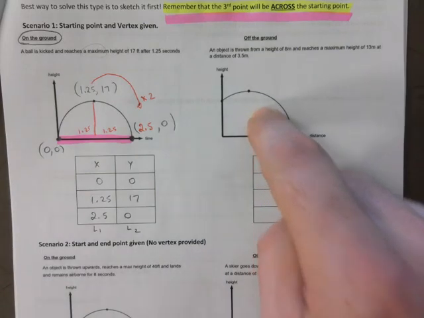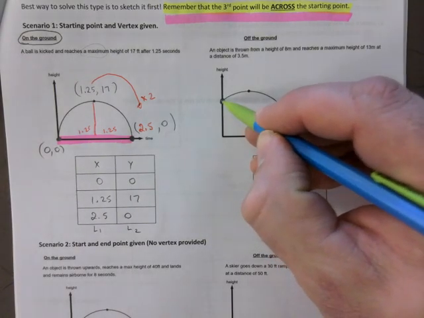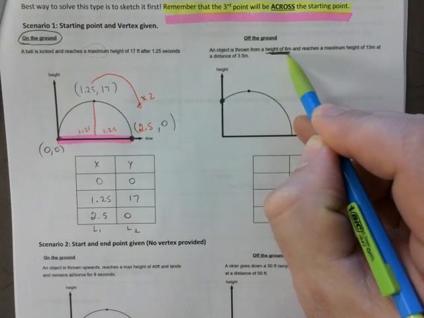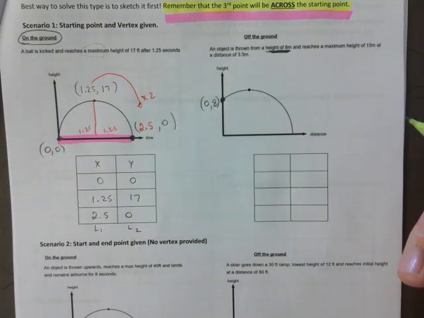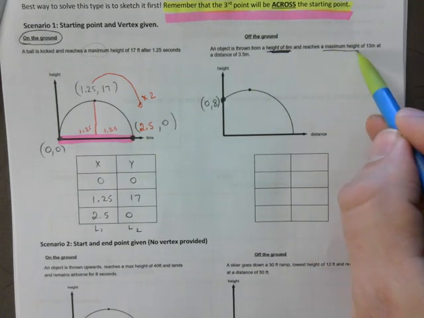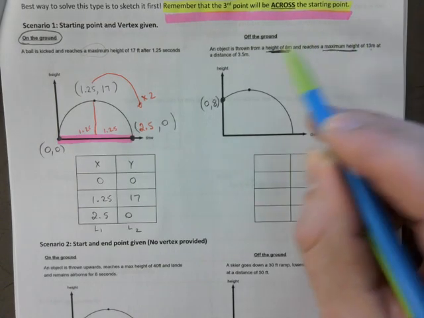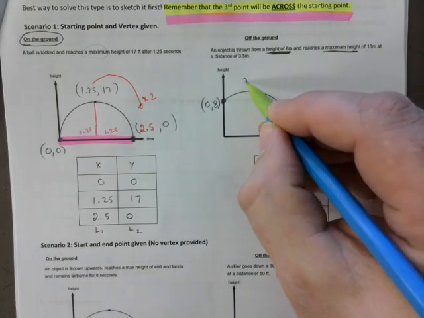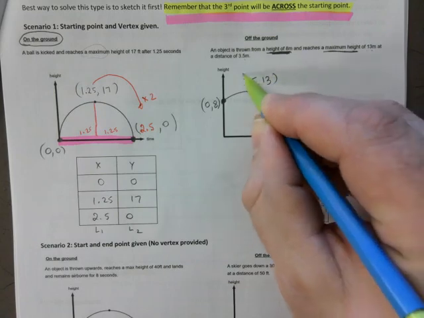Another one here. We're starting off the ground. So let's read this real quick. An object is thrown from a height of 8 meters. So that means this is 0, 8. And then we reach a maximum height, that's the vertex again, of 13 meters at a distance of 3.5 meters. You just have to make sure you don't mix that up. Distance comes first, then the height, like that.